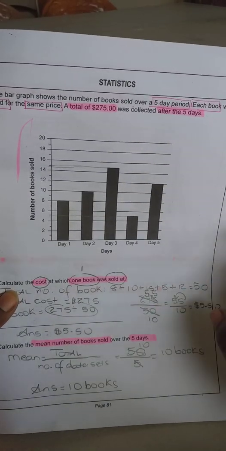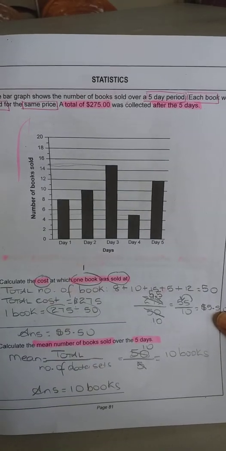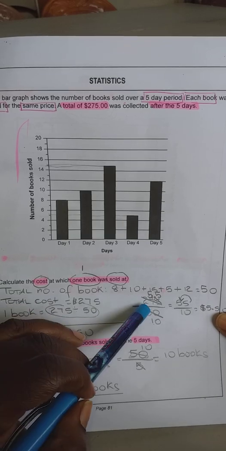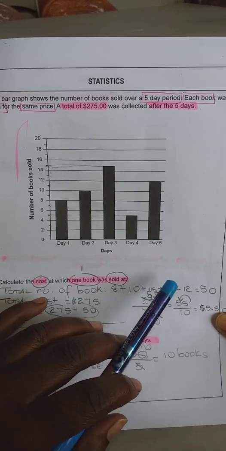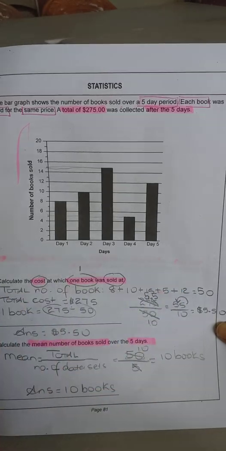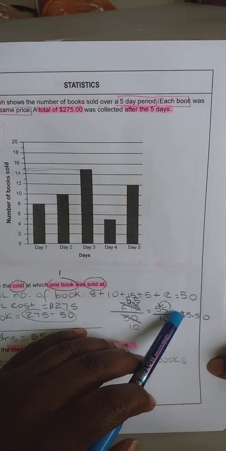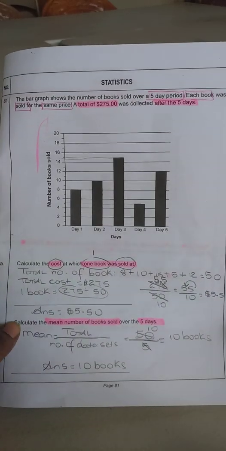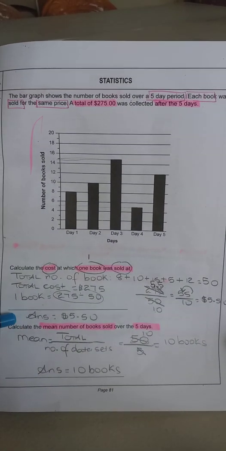And I use a factor of 5 to divide first. So we have 5 into 50, 10, 5 into 275, 55. Now we have 55 over 10. We know that dividing by 10, all we have to do is shift the decimal point one place to the left. So I have $5.50 is the cost for one book.